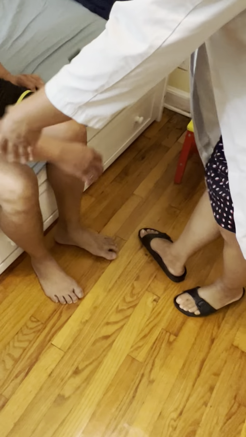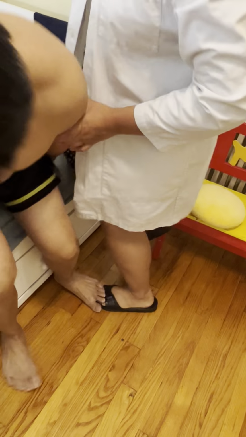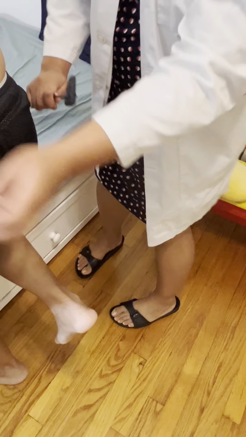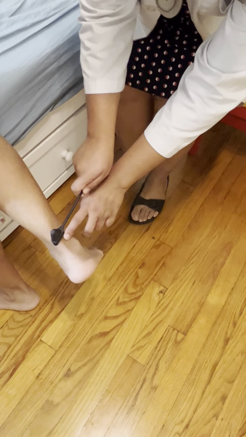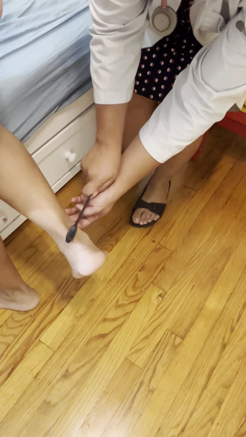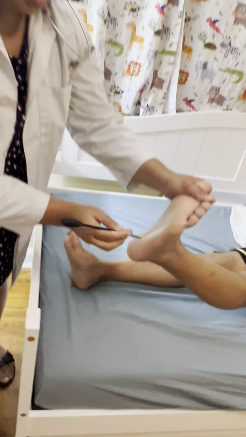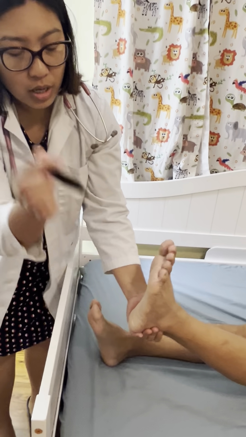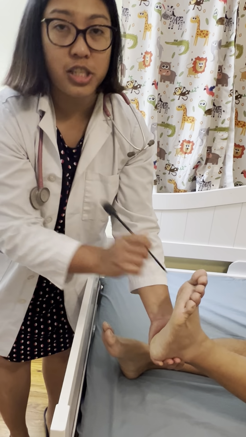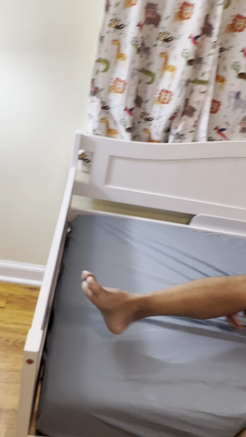Then we have the Achilles, do like this, Achilles reflex. So I will note for the heel, I will put a blow, again, noting for jerking movement. And the last would be the Babinski here, using the dull portion of my hammer, noting for a neutral response, not fanning, because fanning could signify neurological abnormality.